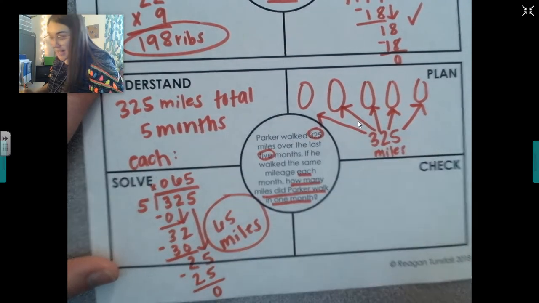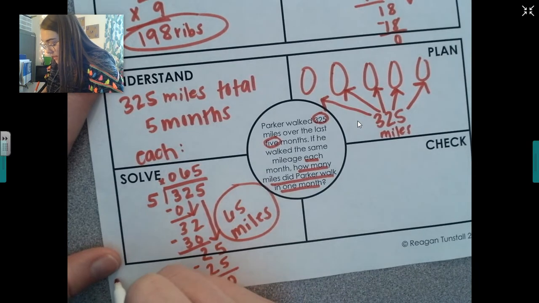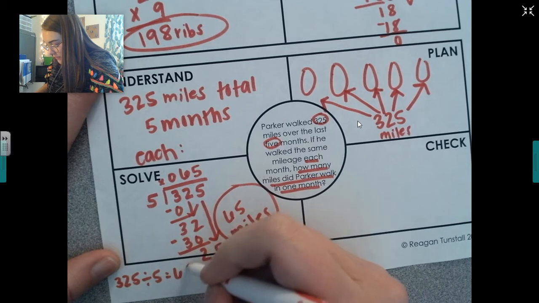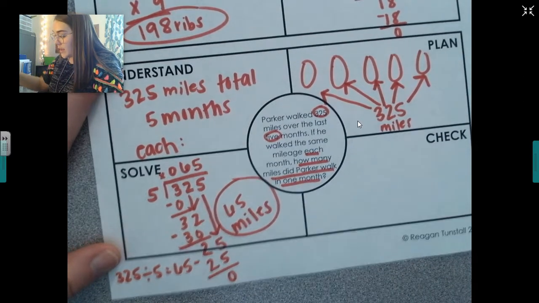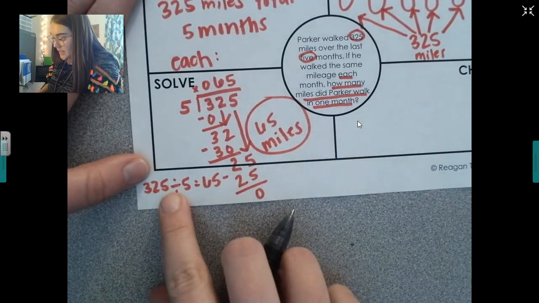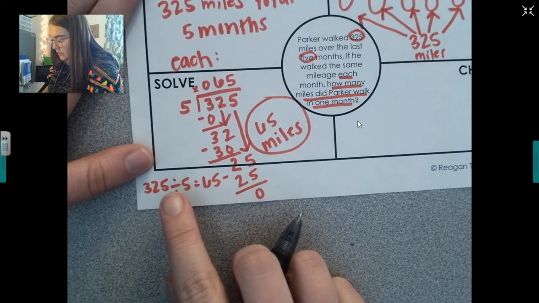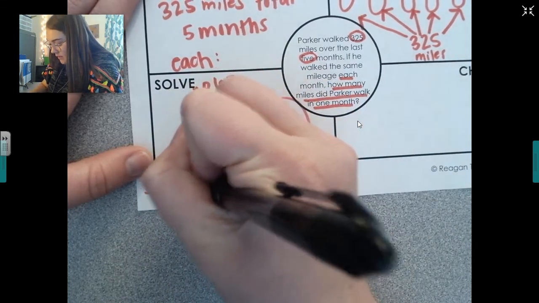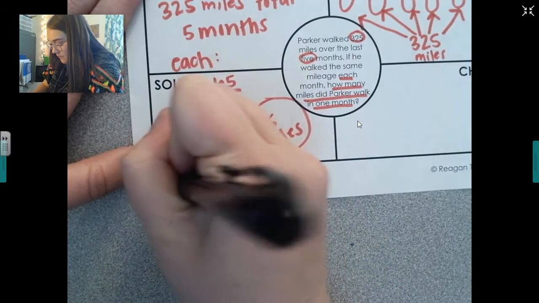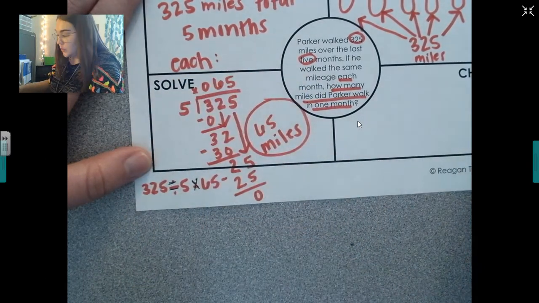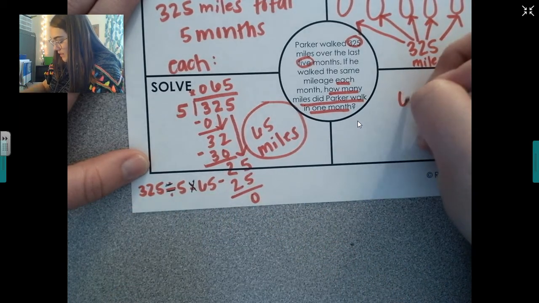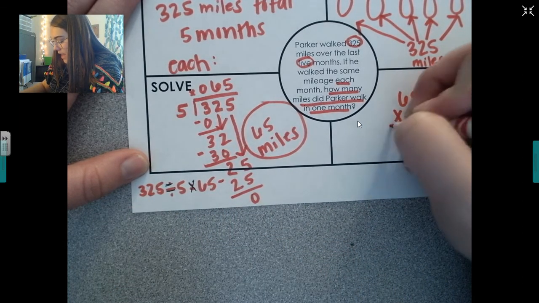So in order to check it, watch this. If you take 325 divided by 5 equals 65. Just like with this, you can read it backwards. So if I already did division, I can do multiplication now. I can do 65 times 5 equals 325. So now that's how I'm going to check it. I'm going to do it backwards. 65 times 5. And we've done this before.